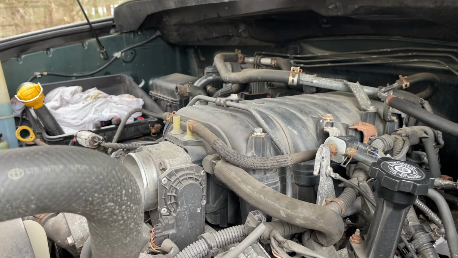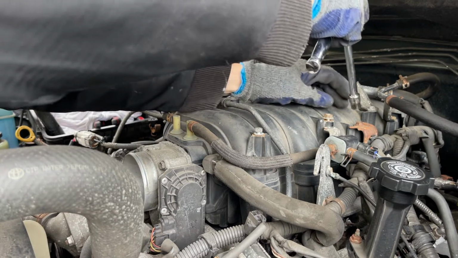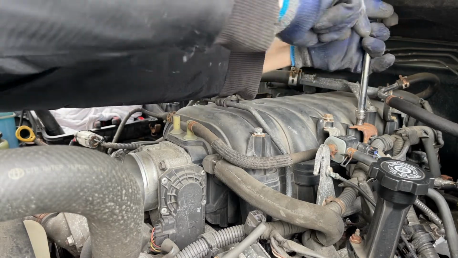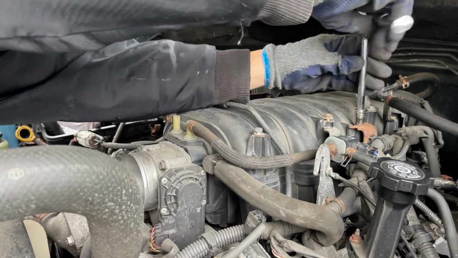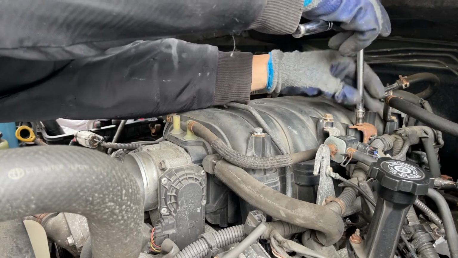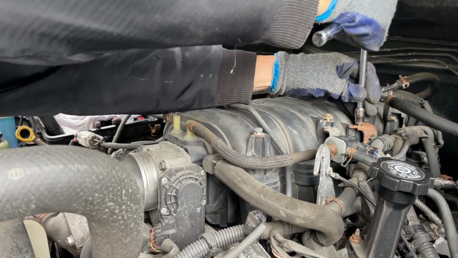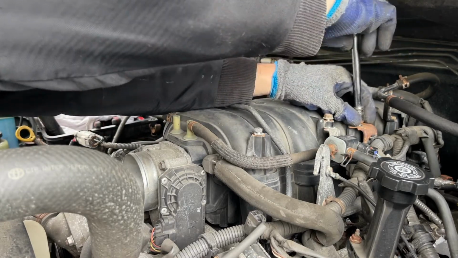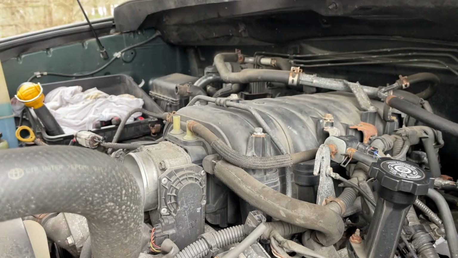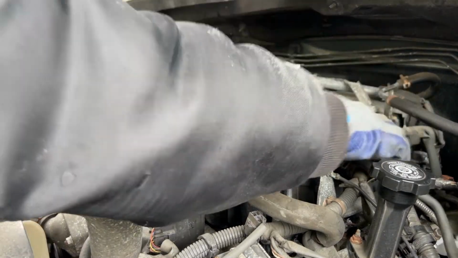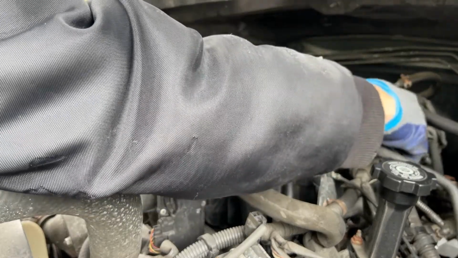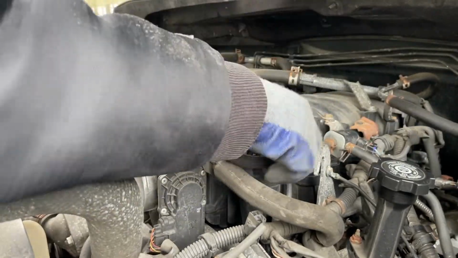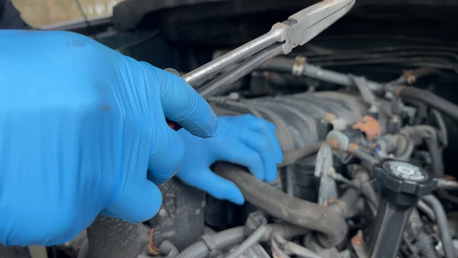Keep moving here. That might be a 10 back there. Yep, 10 it is. I don't know what this is.